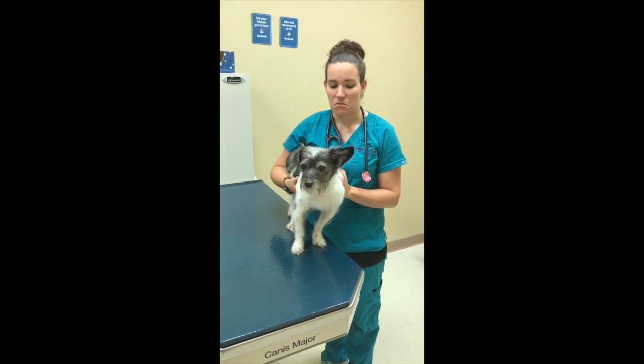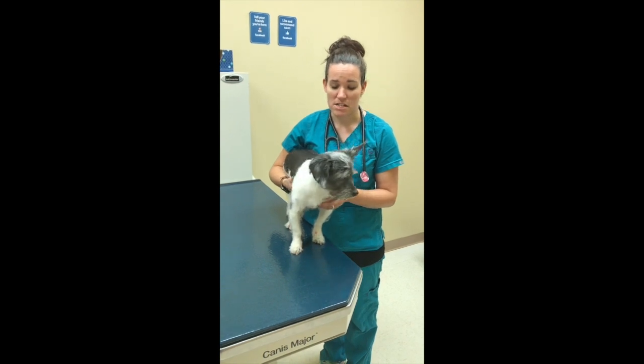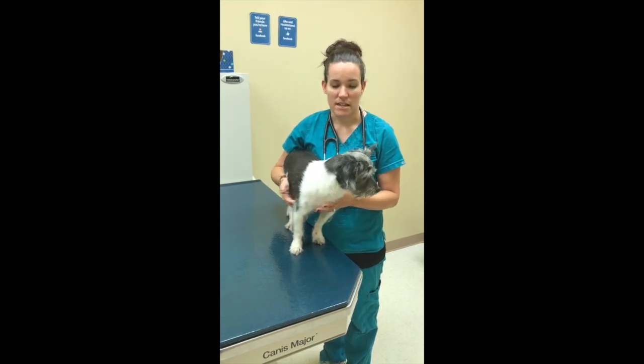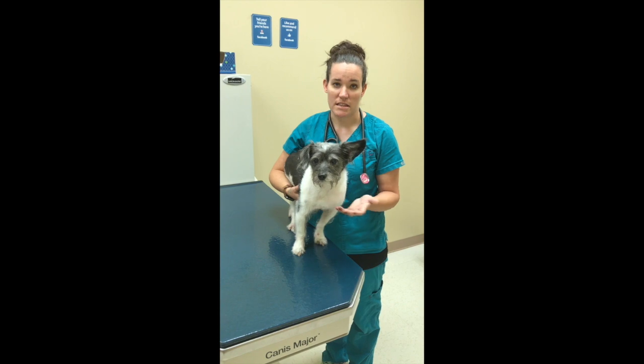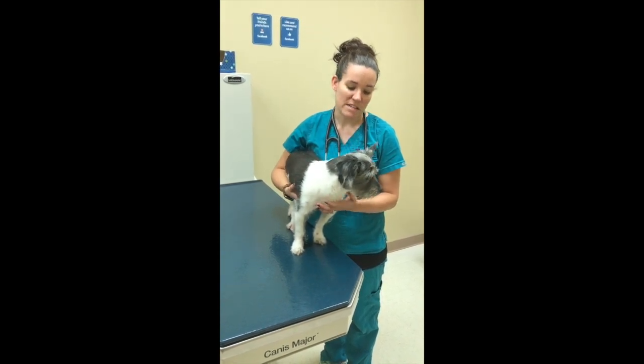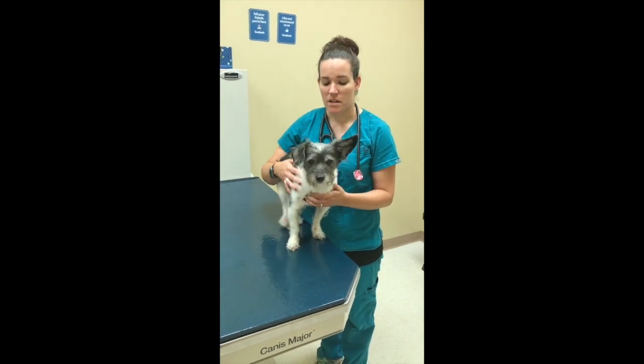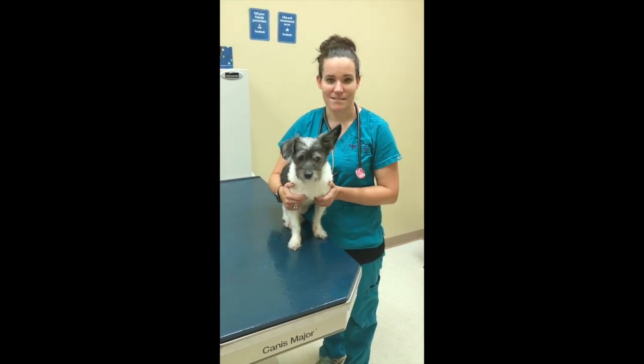And then, you know, he's probably not going to need to go home on any analgesia, as long as, again, we don't find anything in his dental cleaning that would say that we need to do something more for analgesia. So he's going to go back in a cage until we're ready to start with his pre-anesthetics, and then we'll get those going and get him anesthetized.